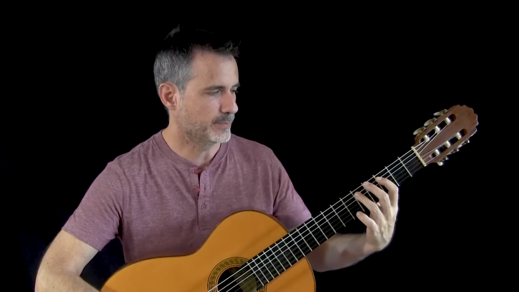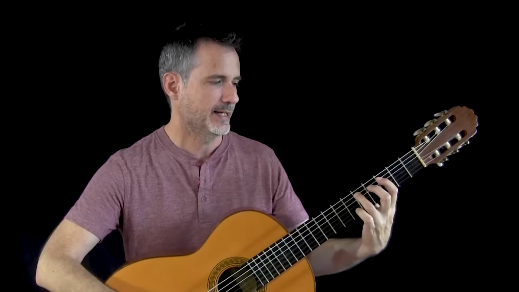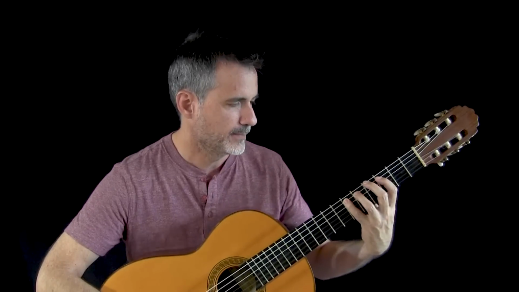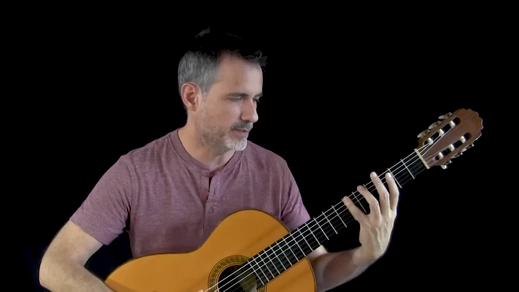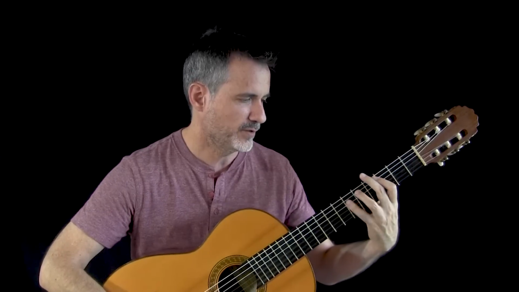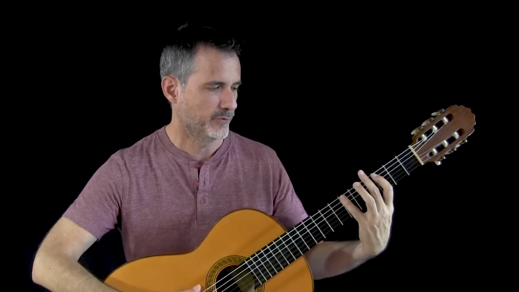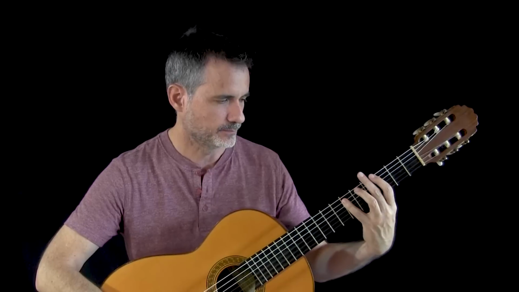And then it's just another whole step up to 3, that's 2 frets. And now just a half step up to 4, it's just 1 fret. And now I've got to connect the endpoints. Remember, I started here on 1, 2, 3, 4. Now isn't that interesting? Those are at the same fret.